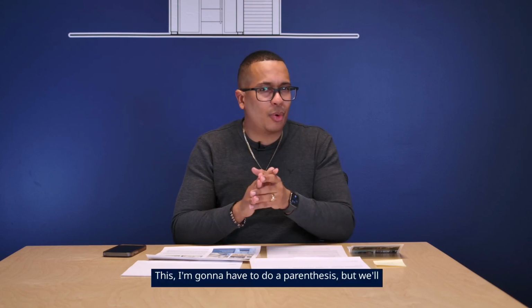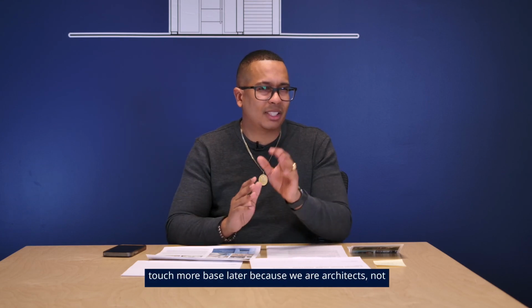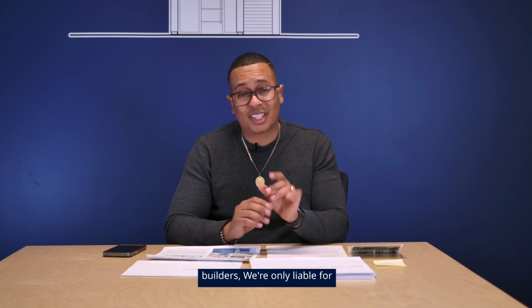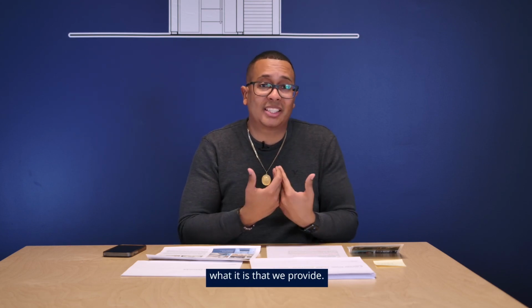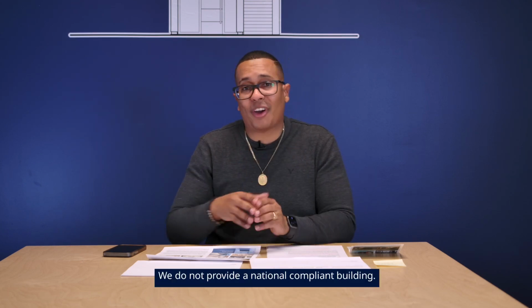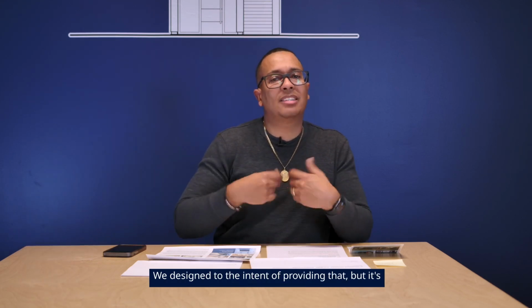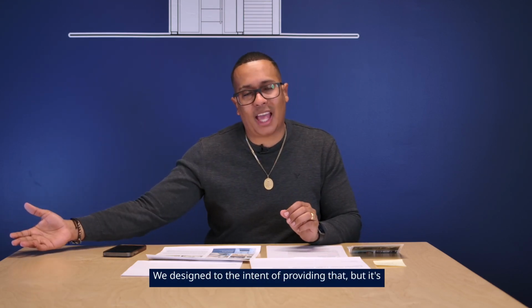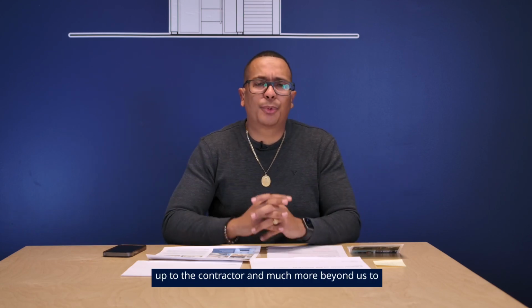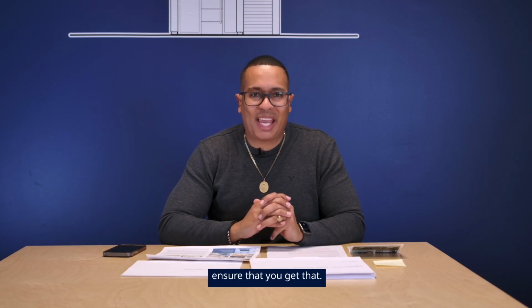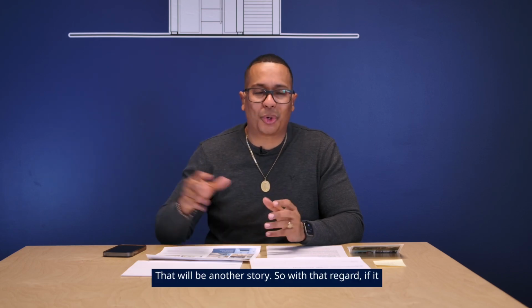I'm going to have to do a parenthesis, but we'll touch more base later, because we are architects, not builders. We're only liable for what it is that we provide. We do not provide an actual compliant building. We design with the intent of providing that. But it's up to the contractor and much more beyond us to ensure that you get that. That will be another story.